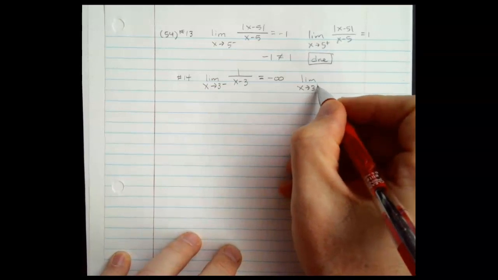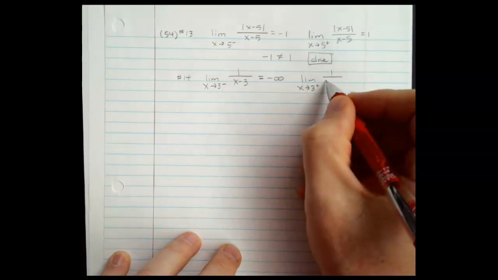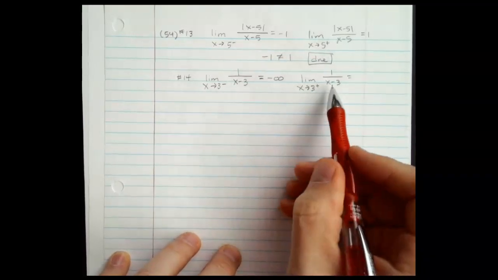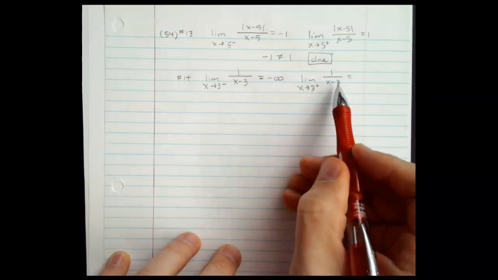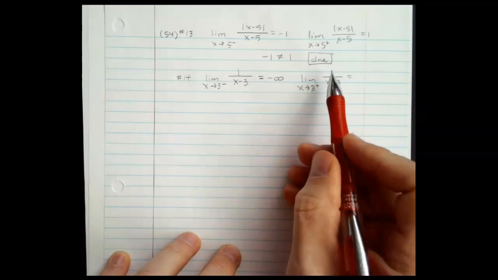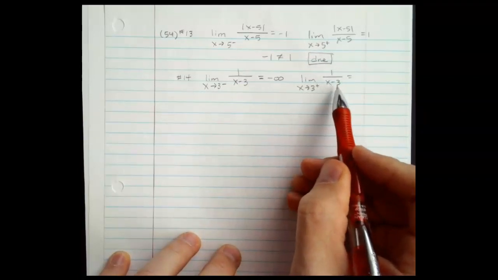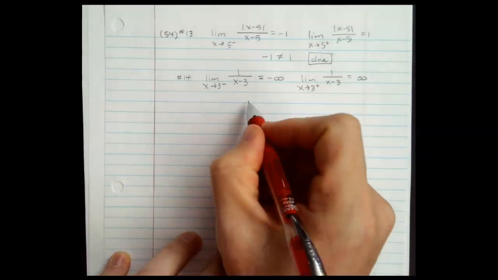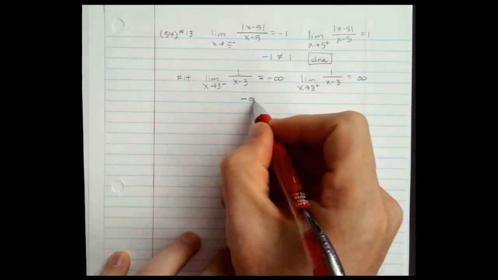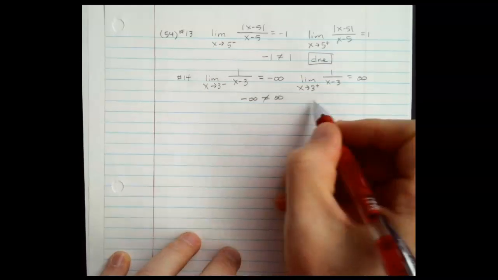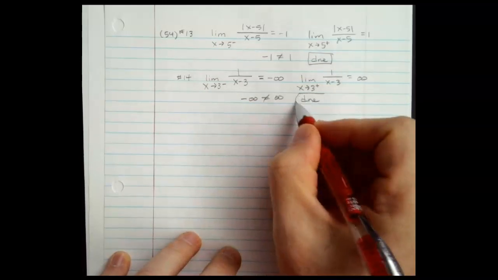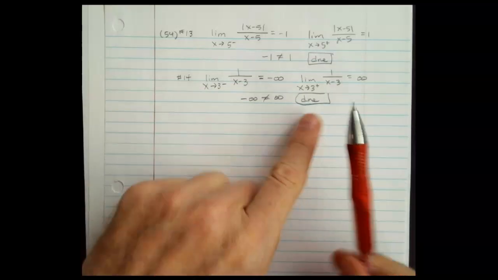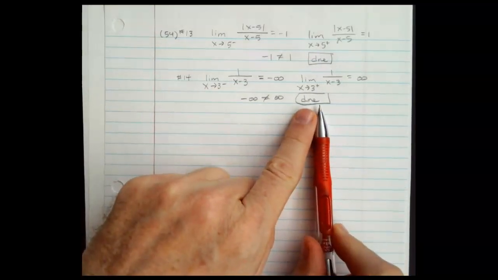Now, if we come in from the right side, 3.1, this is going to be a positive number, but it's going to be very small. So I take 1 divided by this tiny, tiny, tiny number, I get +infinity. And here, because those are different, we're going to say -infinity does not equal +infinity, so the limit does not exist. Now, if they were both +infinity, then we could put +infinity as our answer.